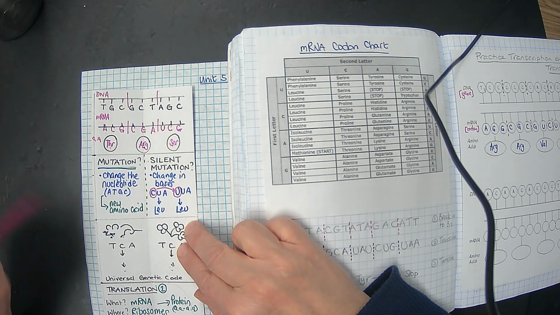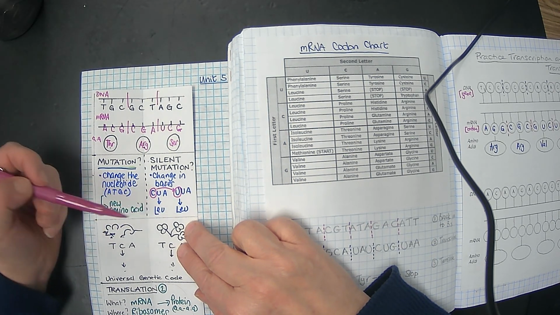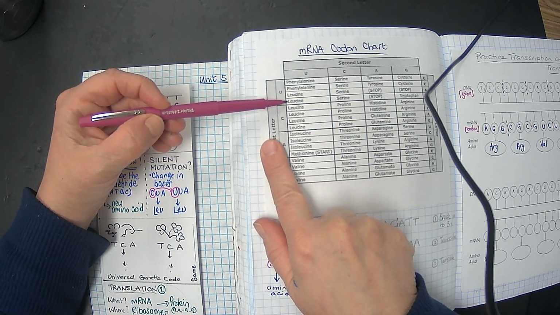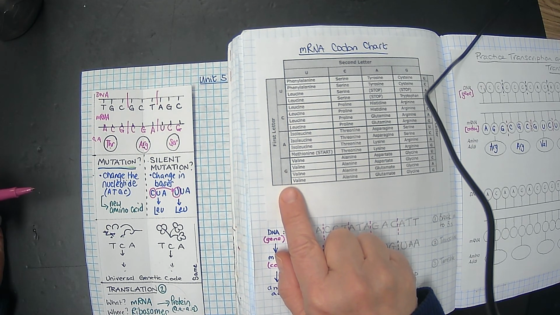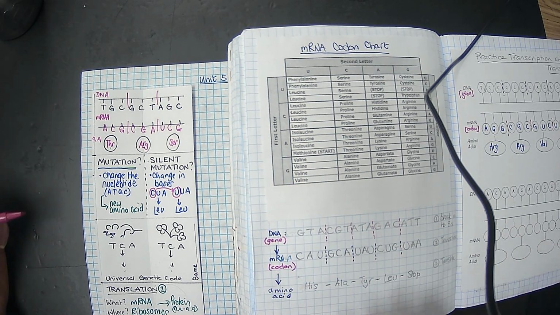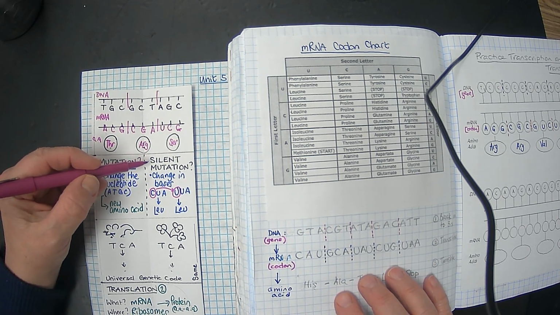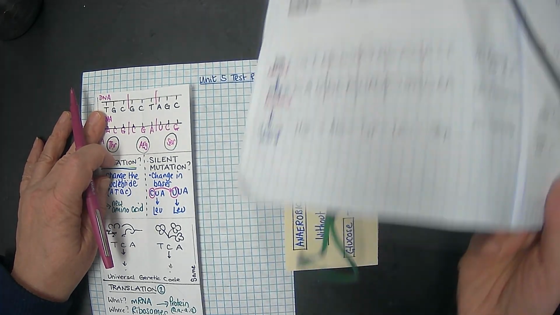So even though I've changed one of the bases, I'm still going to get the same amino acid, because leucine has 6 different codons that code for it. So sometimes you can get these changes in the bases. It's still a mutation, but it's silent because it doesn't have any effect on the final protein.